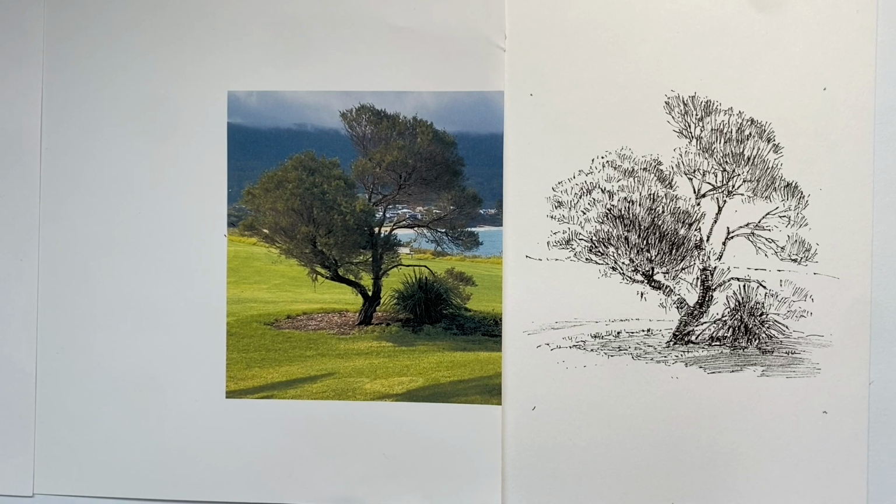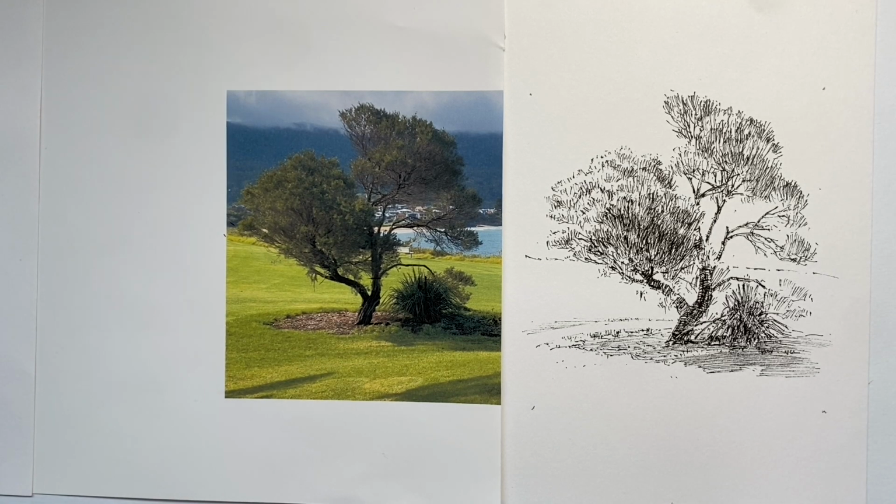Huge range of different types of trees, different types of leaves at different distances and in different positions relative to each other and to other things in the subject, and all things to do with foliage and grass and flowers.